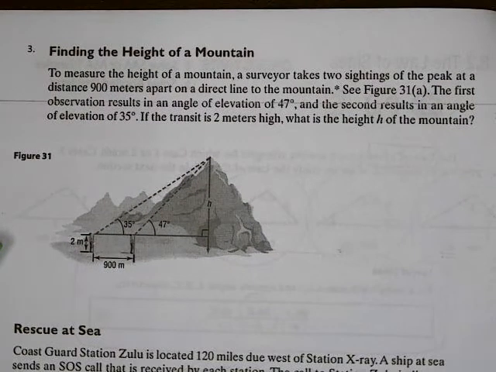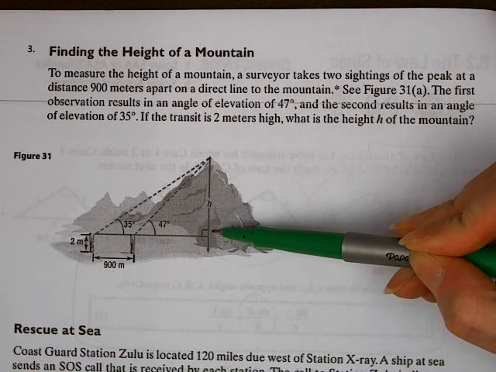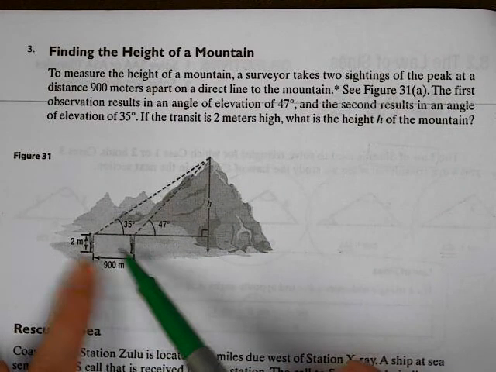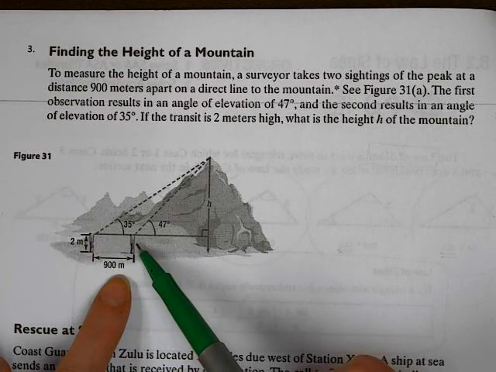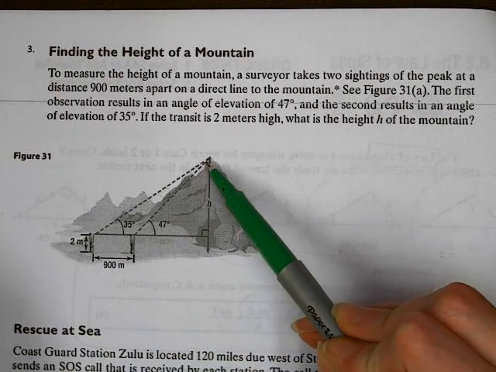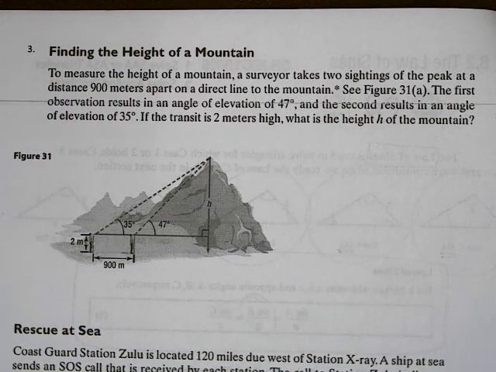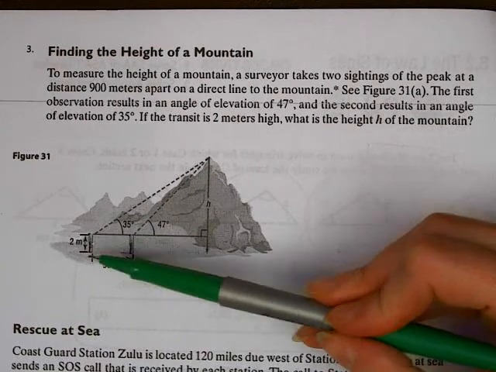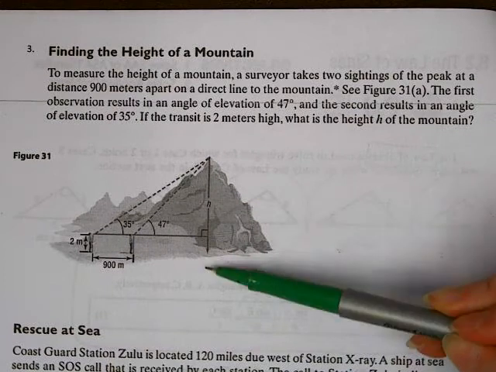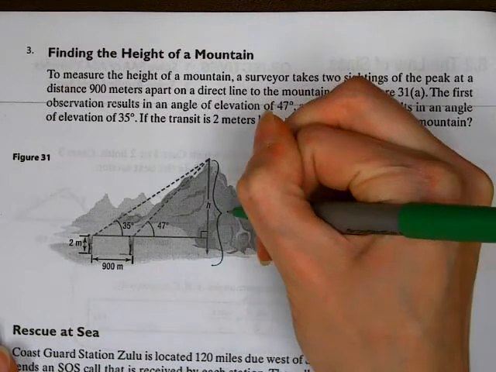Okay, so to measure the height of a mountain, a surveyor takes 2 sightings of the peak. And they're 900 meters apart. The first one, he or she has to look up at an angle of 47 degrees to see the peak. And the second one, they have to look at an angle of 35 degrees to see the peak. And the transit is 2 meters high. What is the overall height of the mountain? Okay, so technically, we need this whole thing to the ground level. That's the height of the mountain.